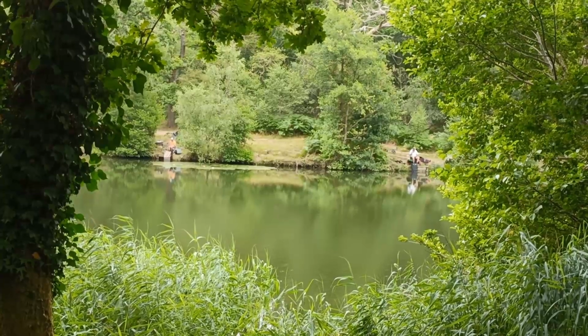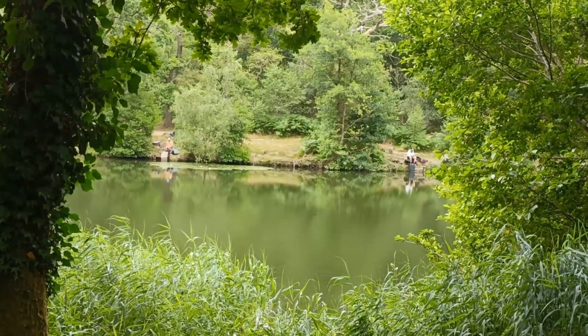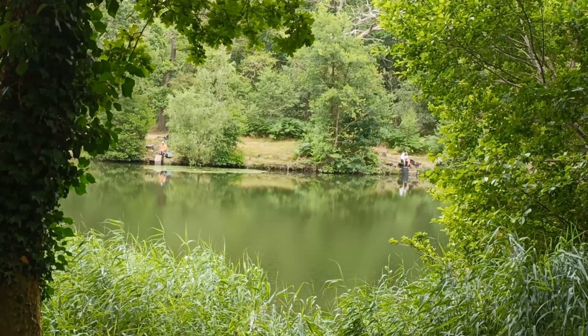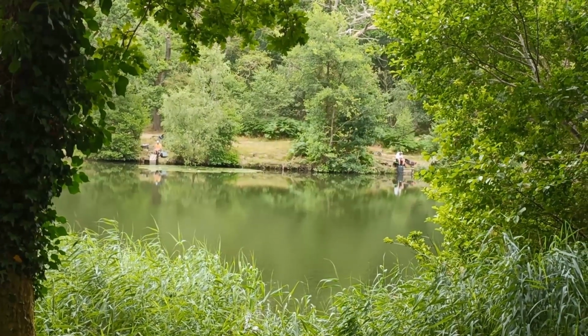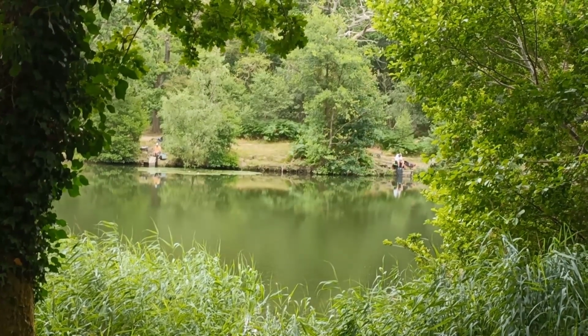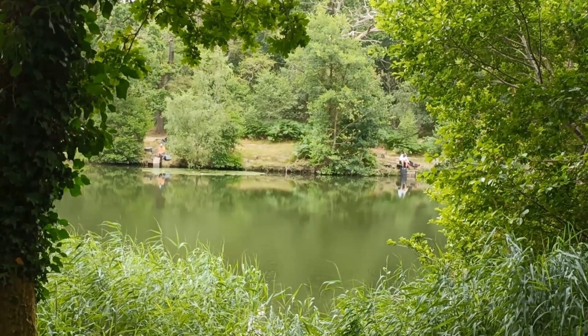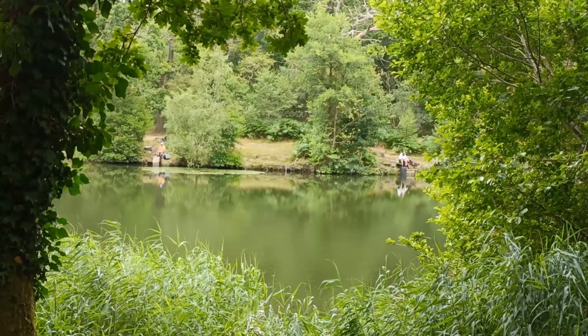Got another natural frame here of the green kind of going around the whole image. It's a shame there's another fisher in the middle bit there, but the reflections are really nice, so I'm going to take a picture of that one.